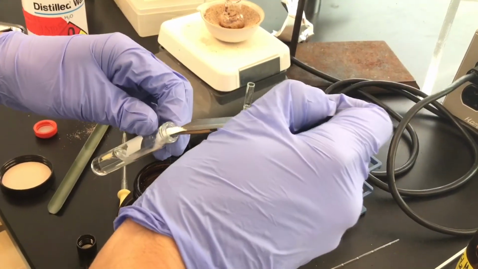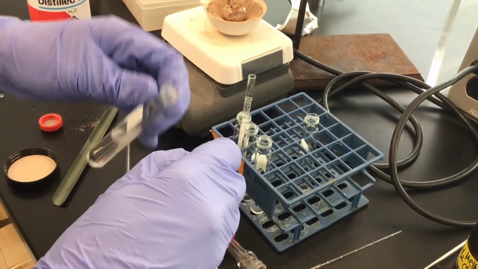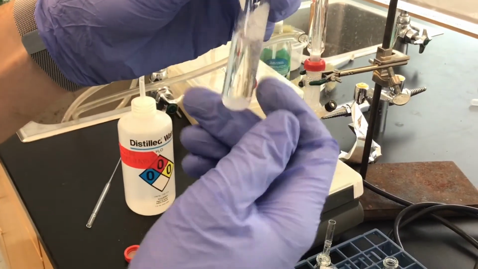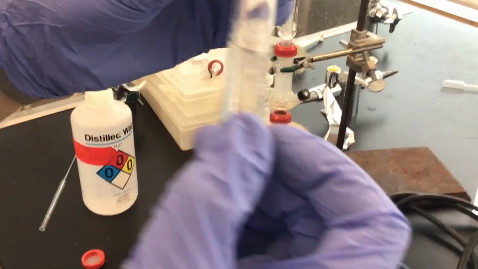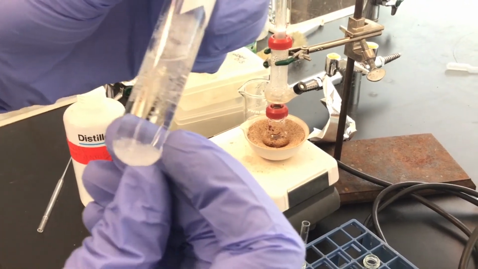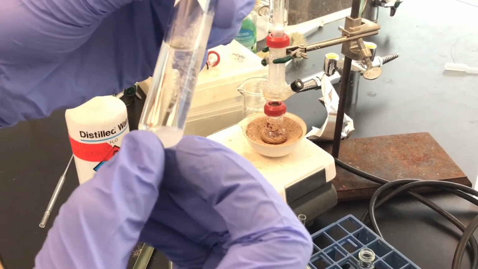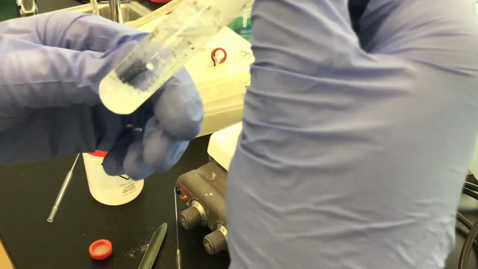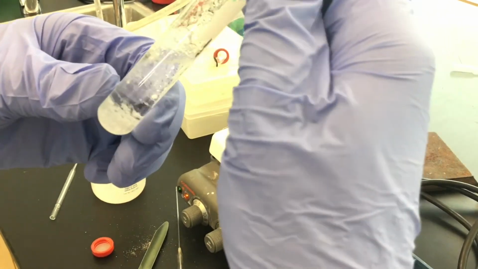So I'm using a scoopula to just add some. And so the first round, just that little bit, do you see how it's sticking to the sides of the glass? And the sodium sulfate has sort of increased in size. So that's just an indicator that it's taken on some water.